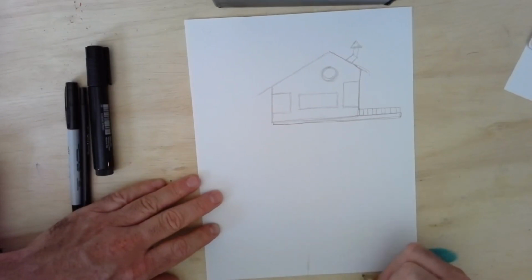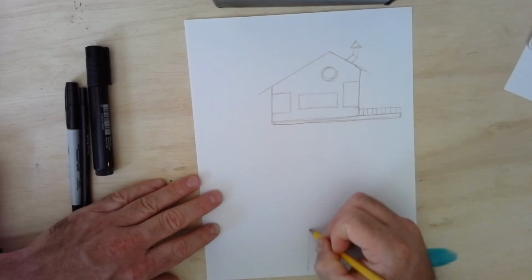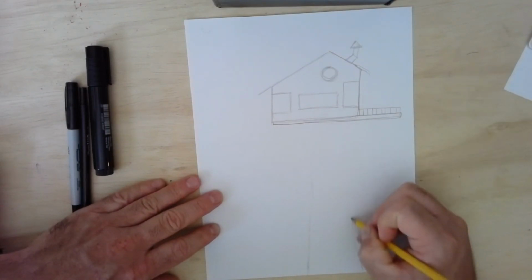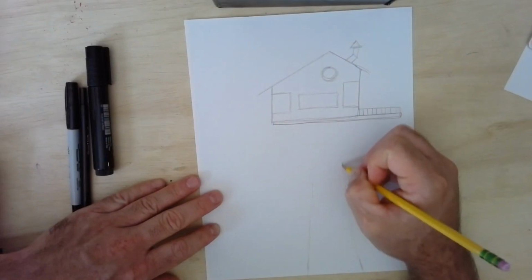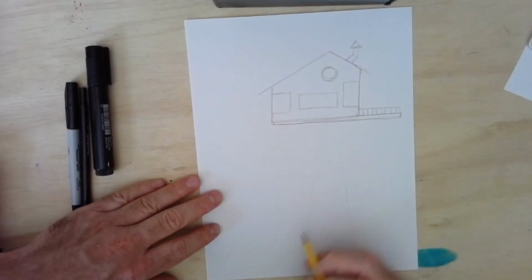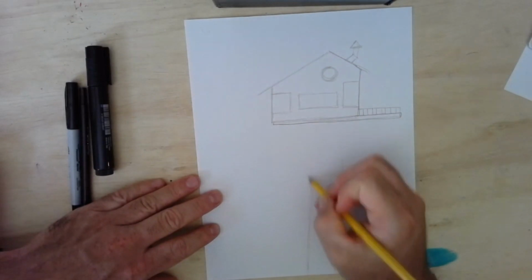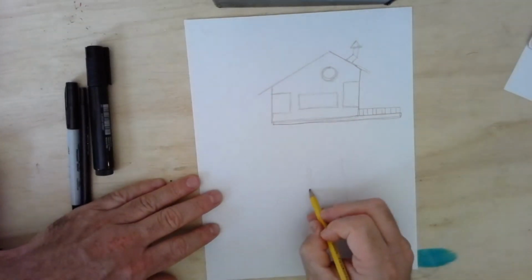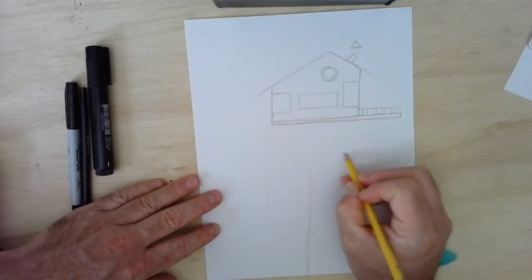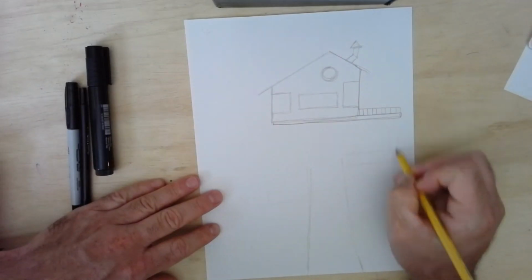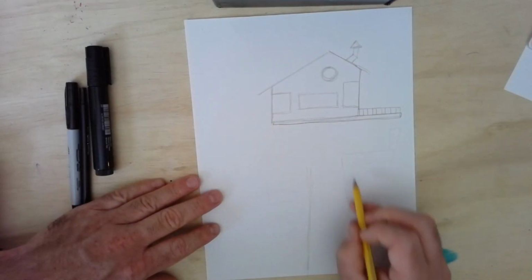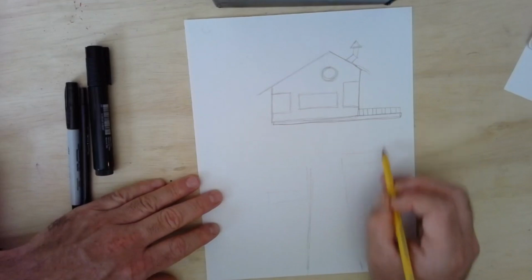I'm going to start down here with the tree nice and wide. And the most important part when you're drawing a tree, you don't want to make it look like it's made out of Legos or something with a bunch of straight rectangles.